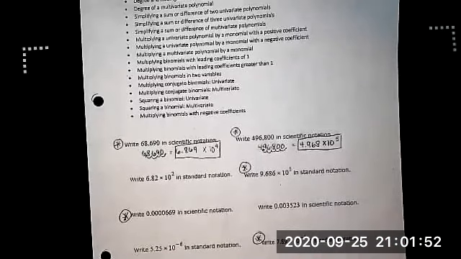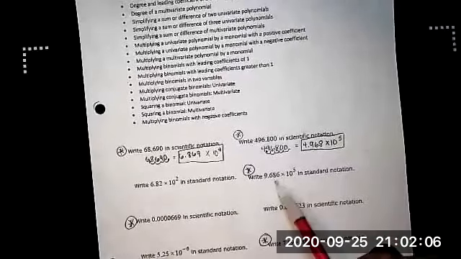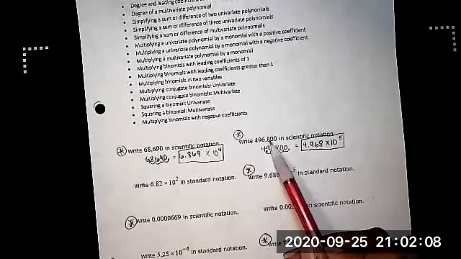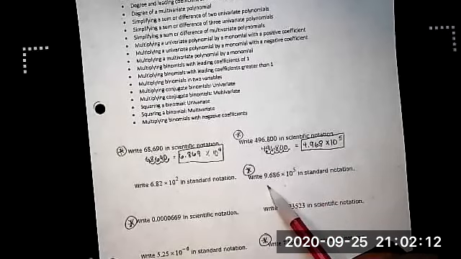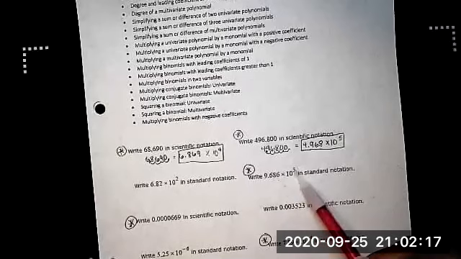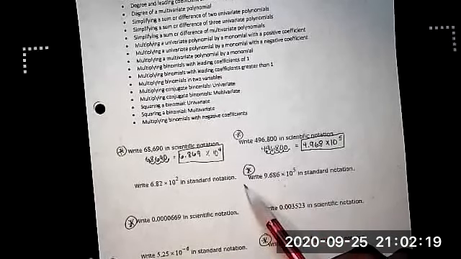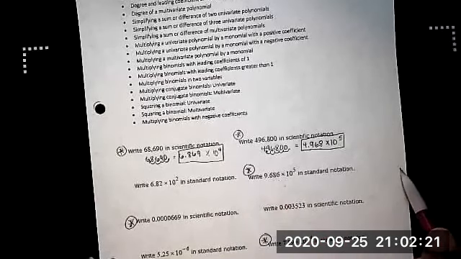So let's go here to our next problem. You are going to write it in standard notation. At the top, we were doing scientific notation. Now they want it in standard notation, which means back to the original number. If you have a positive exponent, you know this number is going to be very large as opposed to small, like a decimal. Positive exponent means a larger number. Negative exponent means a smaller number or decimal.